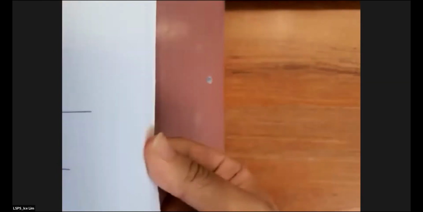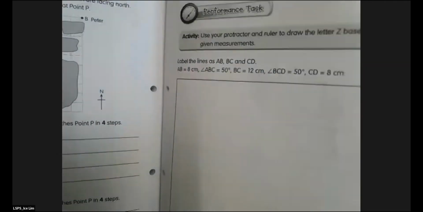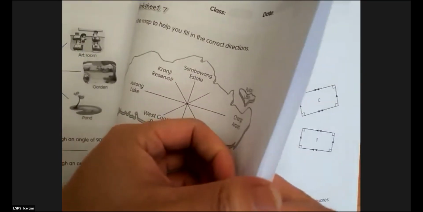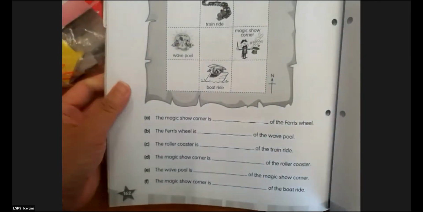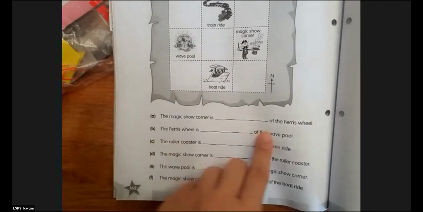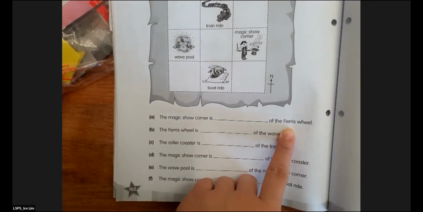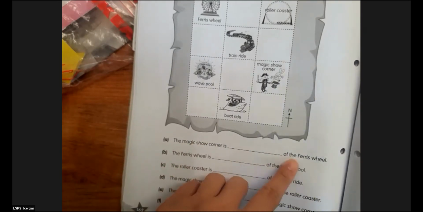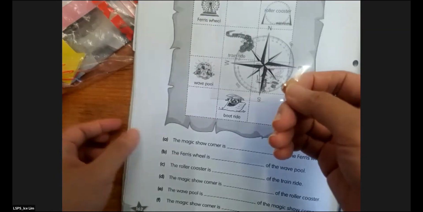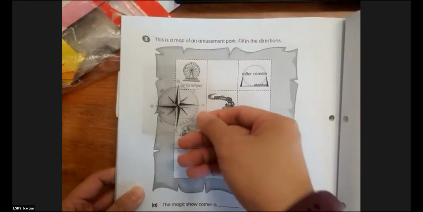If you look at my book here, let's say a question that is here, this is page 162, where we learn the magic show is in what direction of the Ferris wheel. So you need to have this, and this will help a lot. So let's say the magic show corner is what of the Ferris wheel. I'll take my compass and put it on the Ferris wheel.